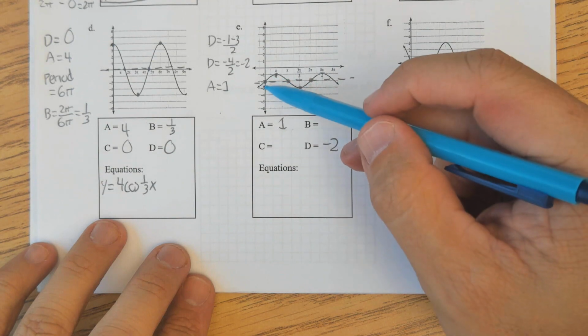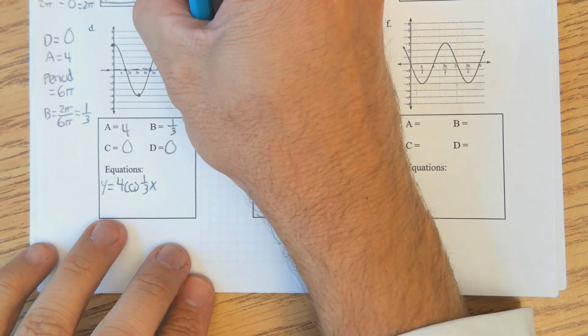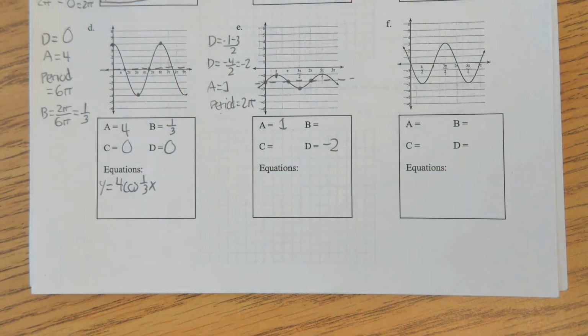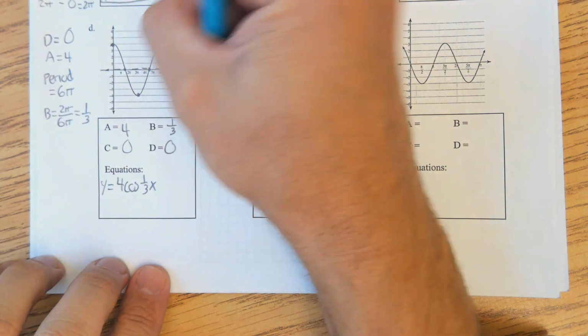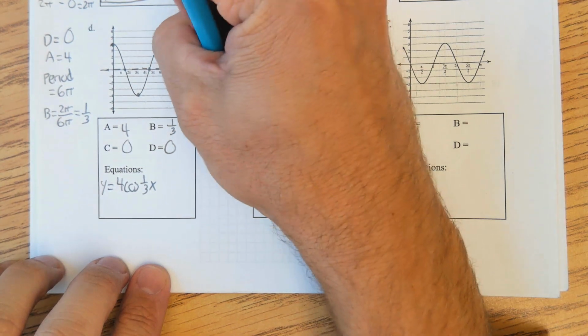So again, what's my period? I'm starting at 0 here, and I'm ending at 2 pi. So the period equals 2 pi. All right, so then you can find B. B is equal to 2 pi over the period, so 2 pi over 2 pi, which equals 1.